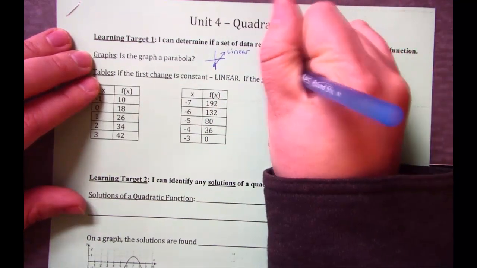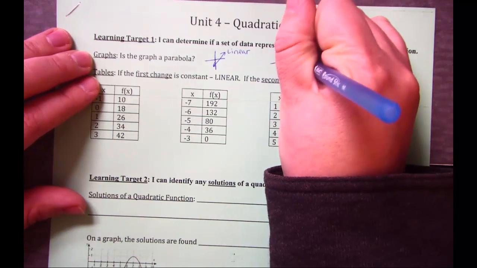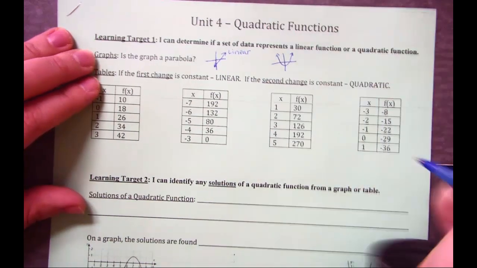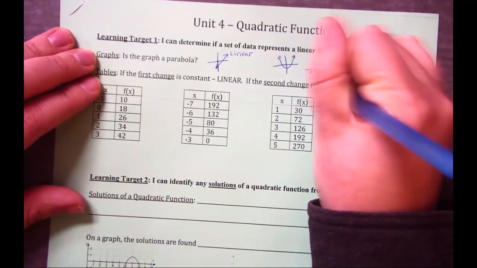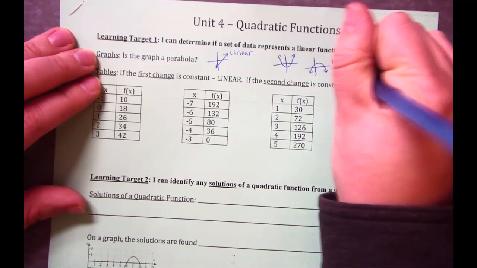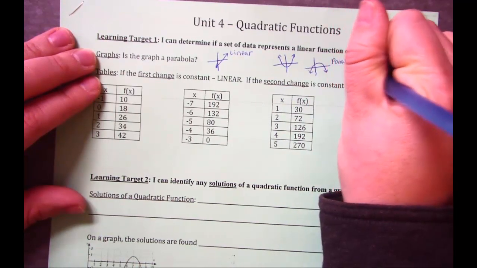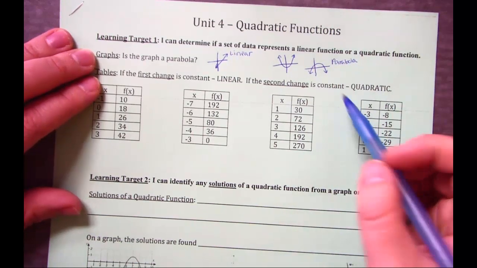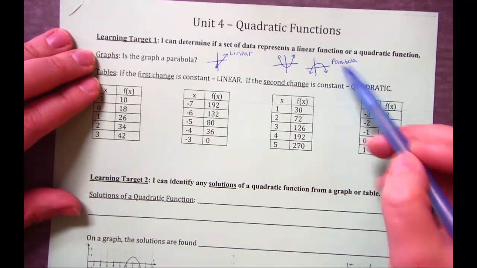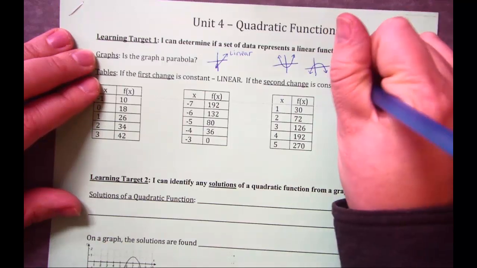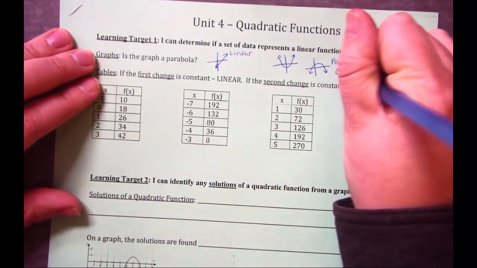If it looks like a parabola, which is kind of like a U, or it could be an upside down U, that's called a parabola. Just like the graph of a linear function we call a line, the graph of a quadratic function we call a parabola, and that means it's quadratic.